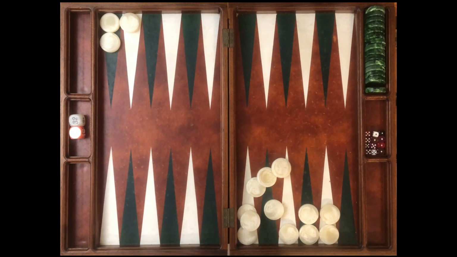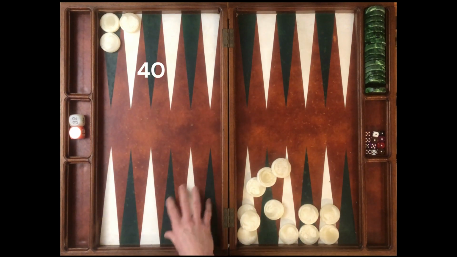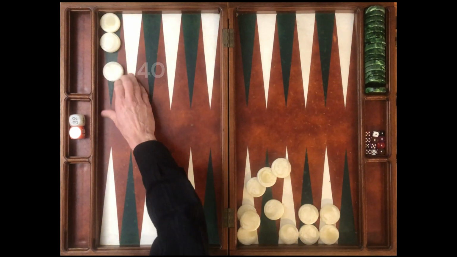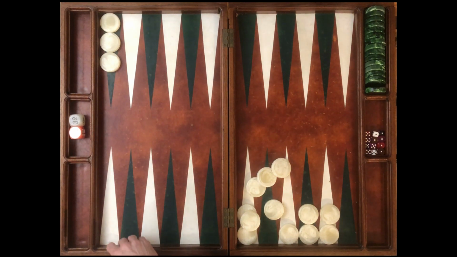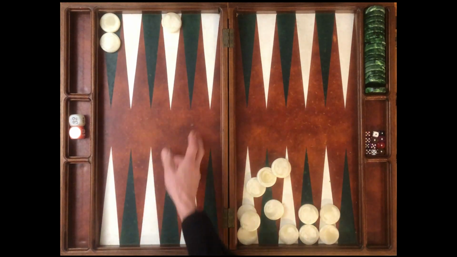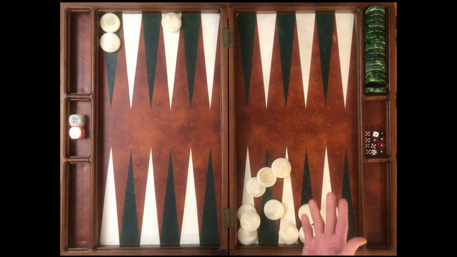Let's start with 3 checkers near the 13 point. Here's your home field, here's your 13 point, and this formation of 3 checkers is 40 pips. This would be 39, and this would be 40 plus 2, 42. Very easy.